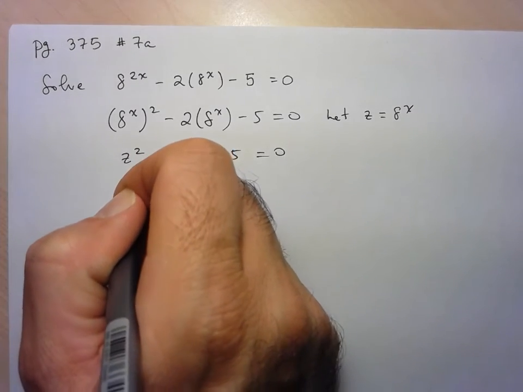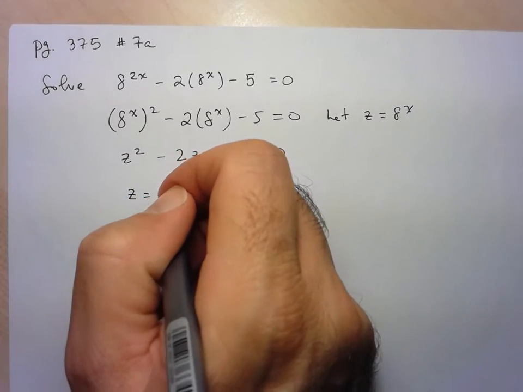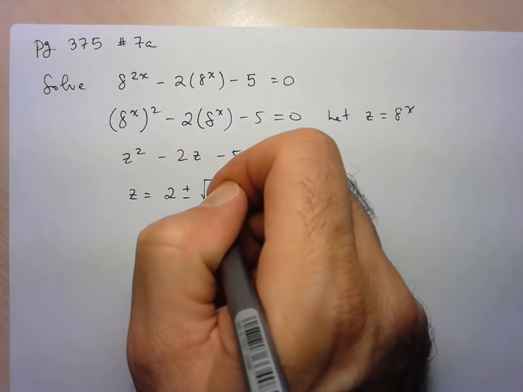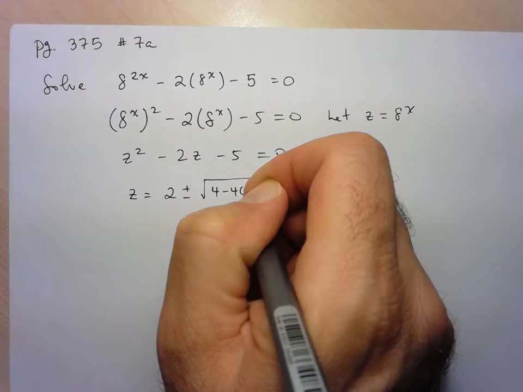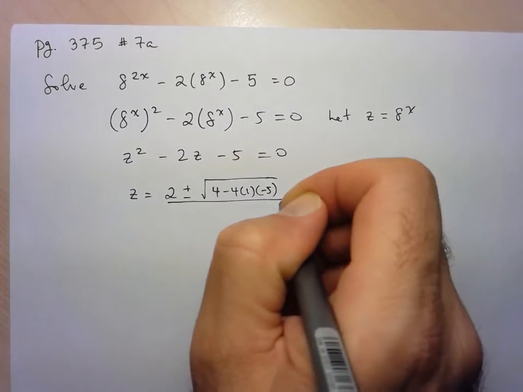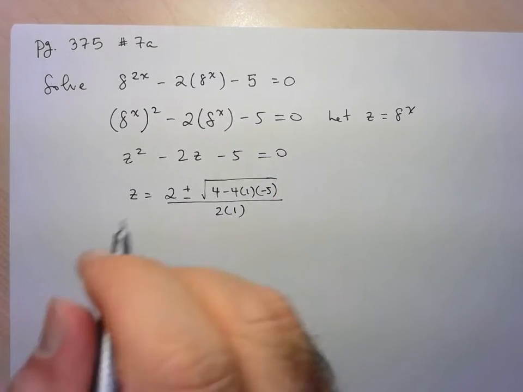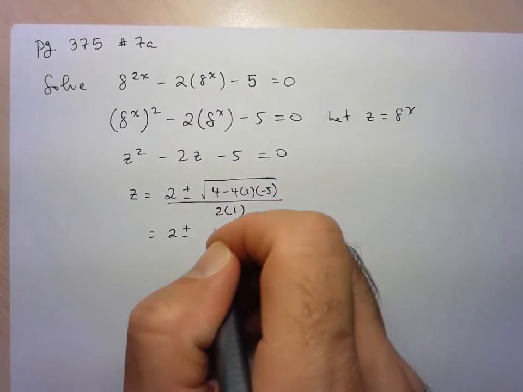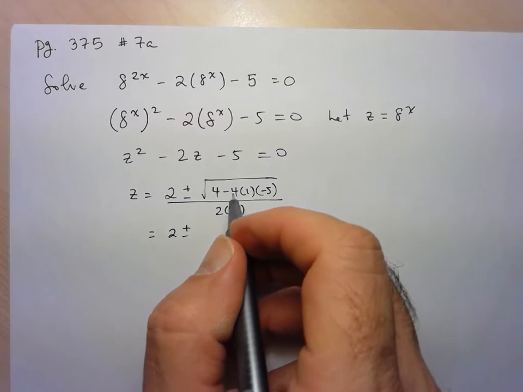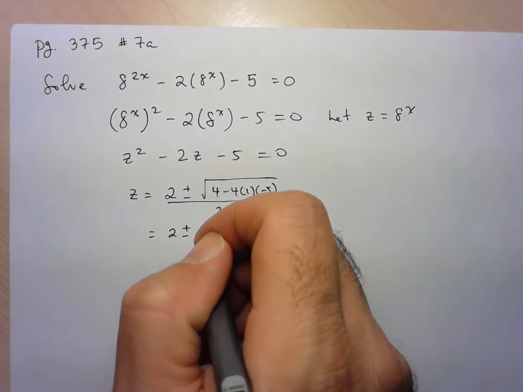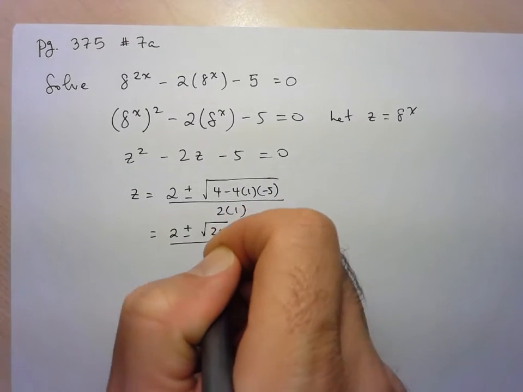So z is going to be equal to negative b, so 2 plus or minus the square root of b squared, which is negative 2 squared, 4, minus 4 times a, 1, times c, which is negative 5, all over 2a, so 2 times 1. So we get z can be equal to 2 plus or minus, so this is going to be 4 plus 20, so 24, over 2.